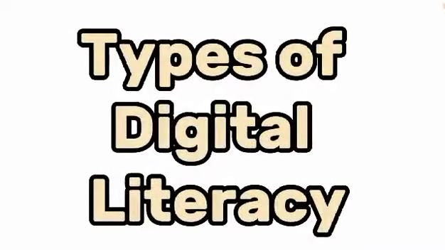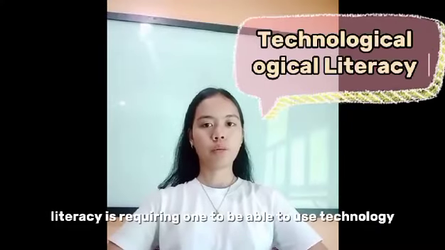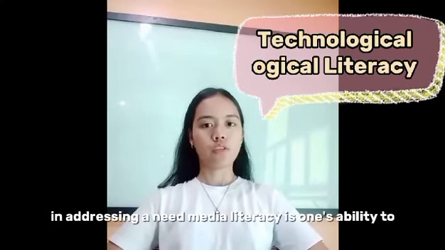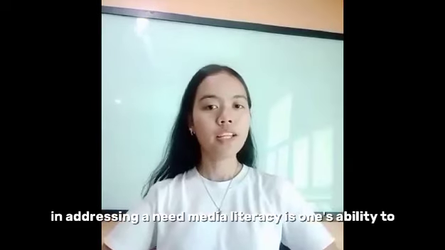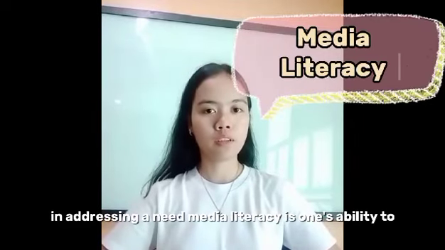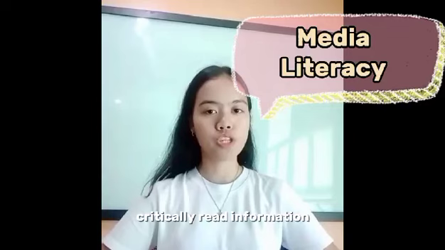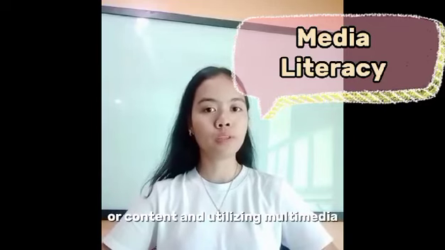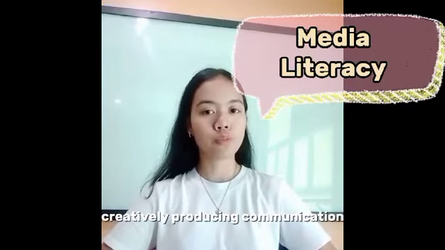Here are the types of digital literacies. Technological literacy is requiring one to be able to use technology in addressing a need. Media literacy is one's ability to critically read information or content and utilize multimedia creatively, producing communication.